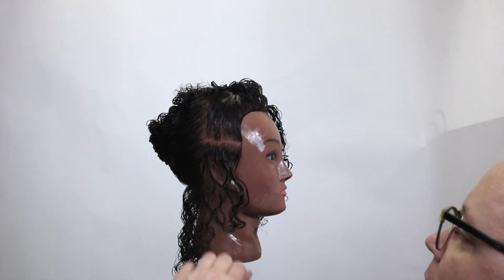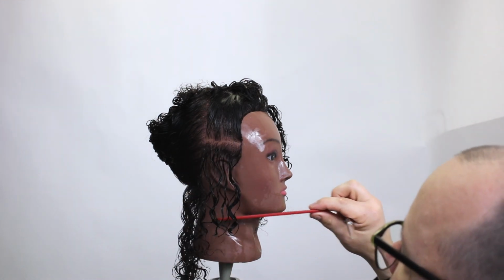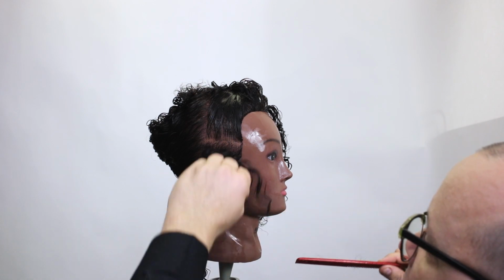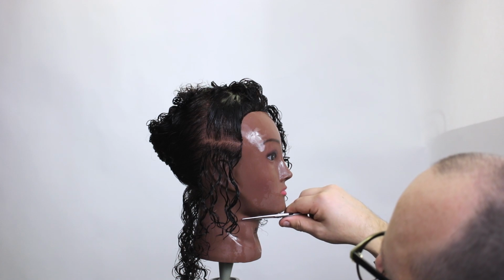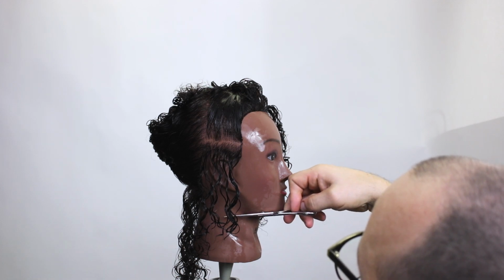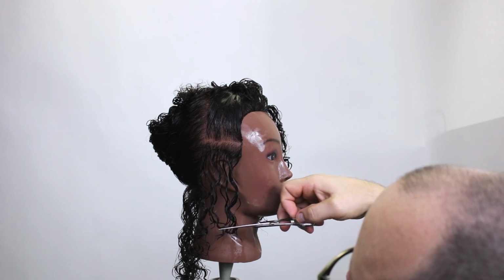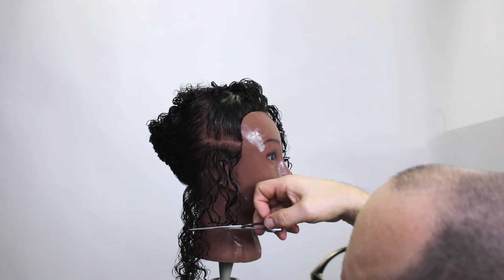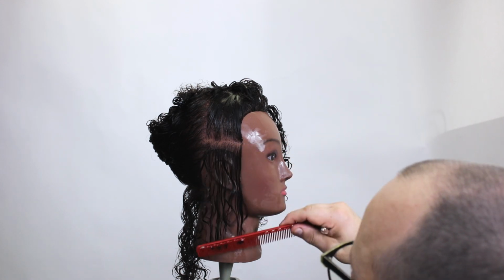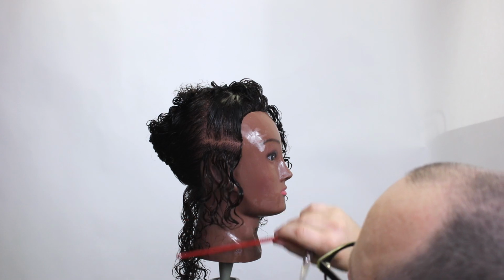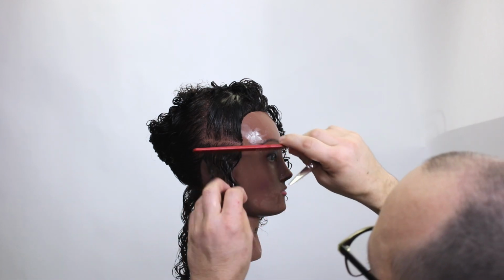Comb it, blouse it. That was my destination. I got a little bit of bounce when I cut it, but not a ton. I'm going to go a little lower than that. I like what's happening.